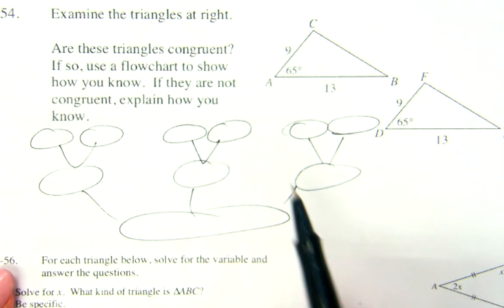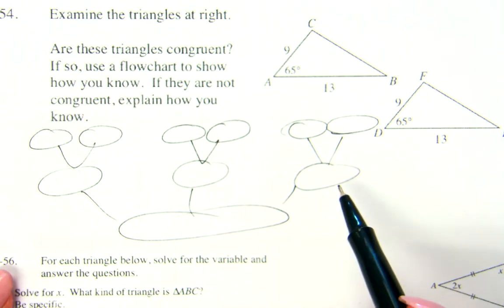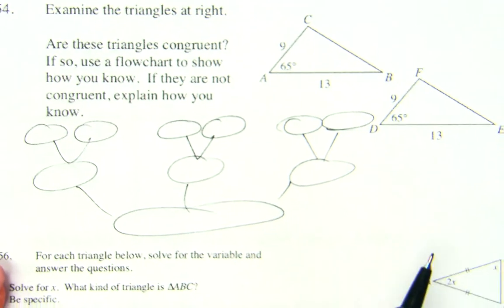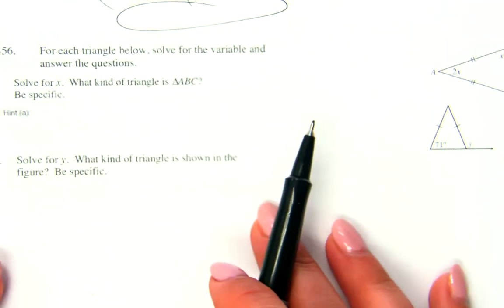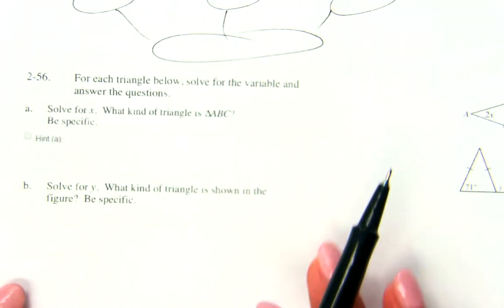Every single bubble should have a statement inside and a reason on the outside. You should be able to tell me what this is by now. All right, 56. So don't tell me that it's not. I'm telling you that it is, and you better do it correctly.